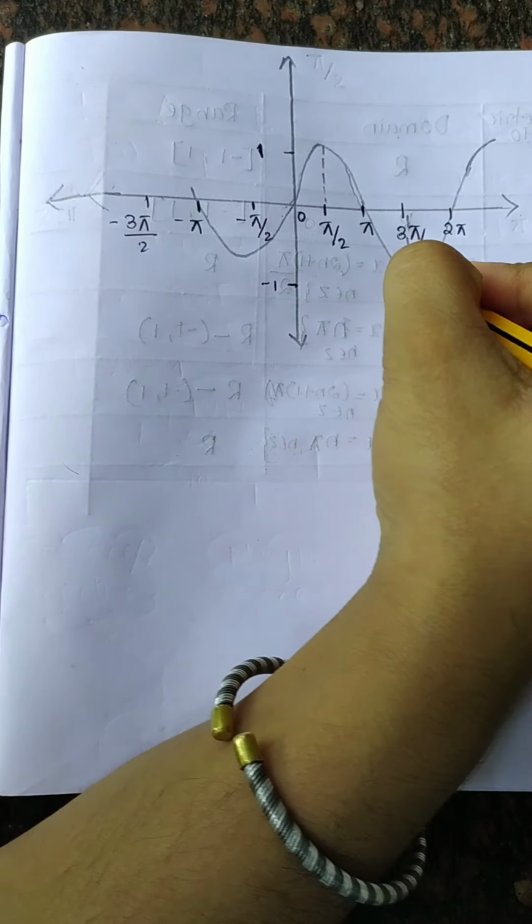Just look at this one. When we start from minus pi, what is the value? It is 0. Again, when it reaches minus pi by 2, it is -1. Again it reaches 0. Then at pi by 2, the sine function value is 1. Then when it reaches pi, it again reaches 0. So this is the wavelength of our sine function.